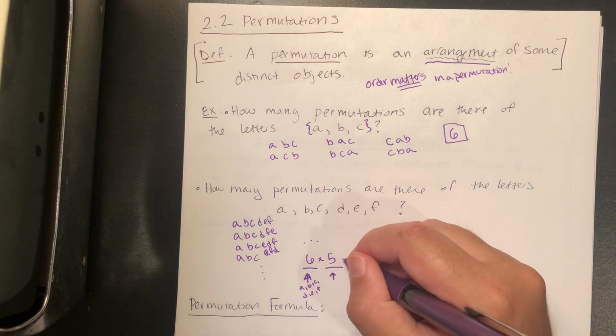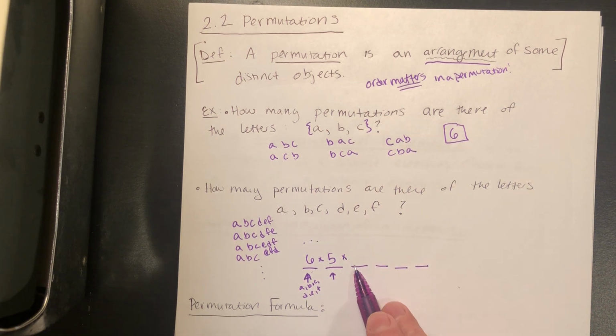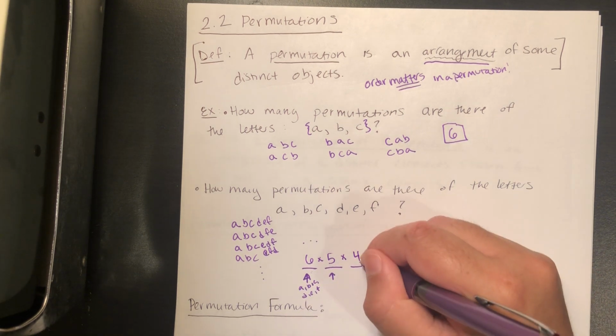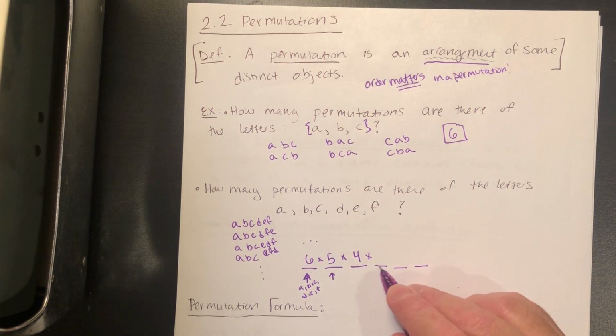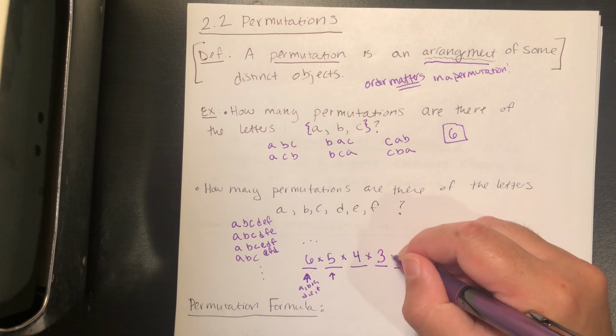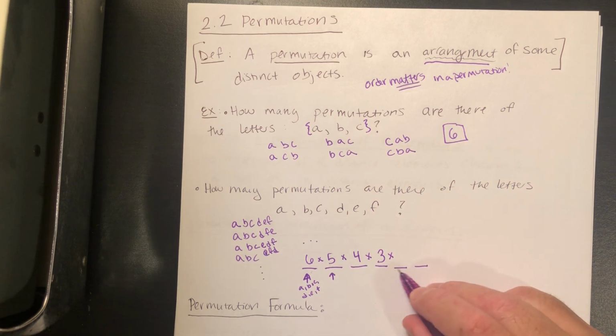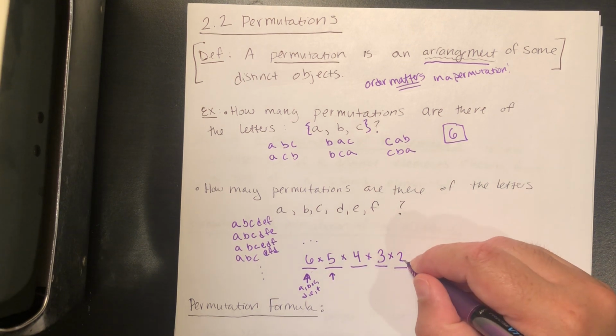Using that same reasoning, the next letter in our string has to be anything other than the first 2 that you chose, so we'd have 4 letters left to choose from. Having chosen your first 3, the next letter has to be anything but those 3, so there are 3 options here. Now we only have 2 left to choose from, so there are 2 options here.